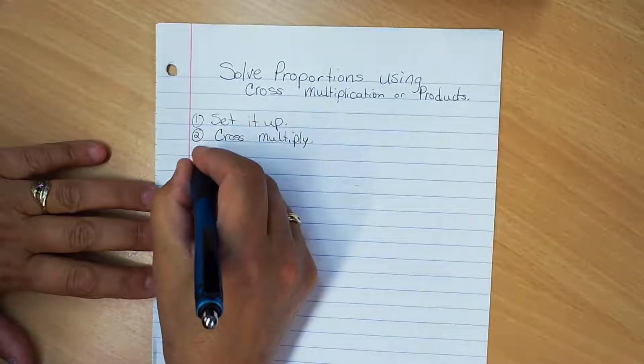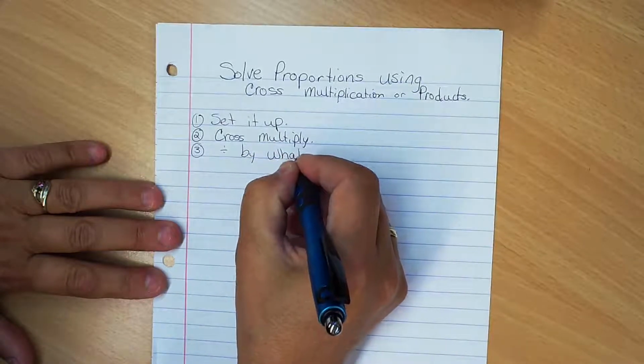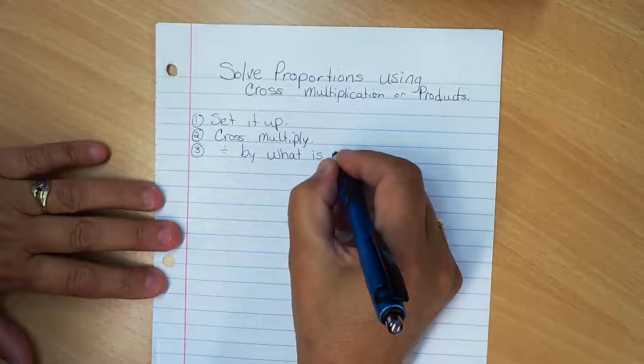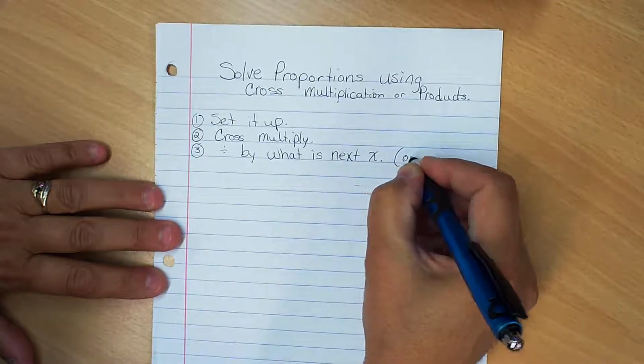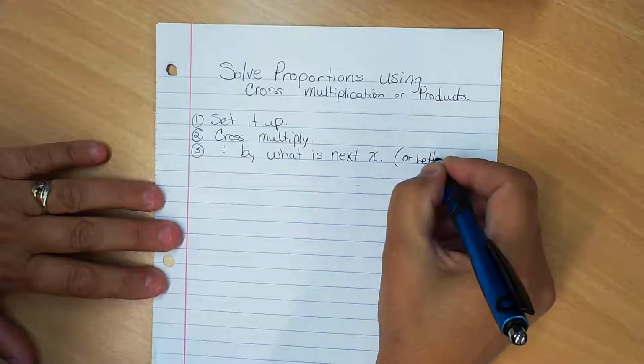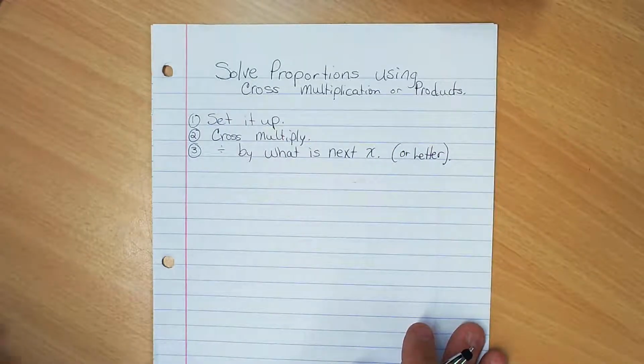And the third step is we divide by what is next to the x or whatever the letter is, whatever that variable happens to be.